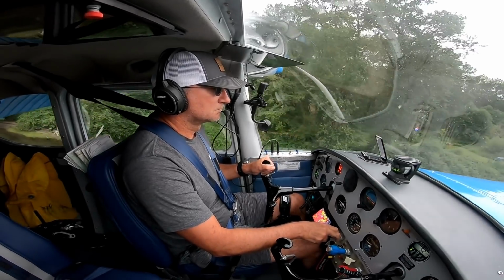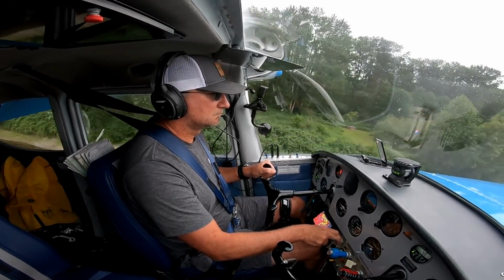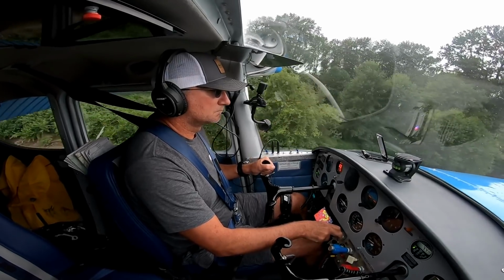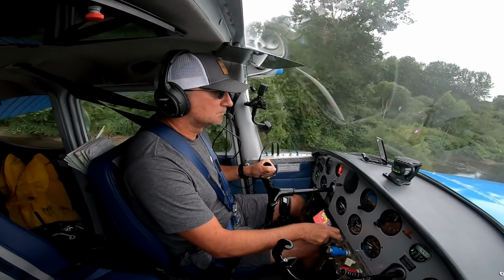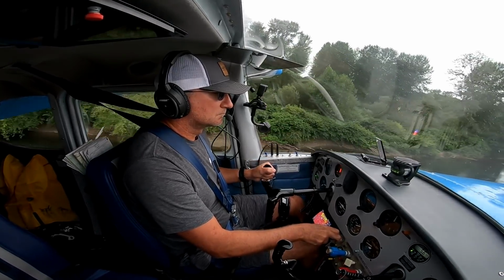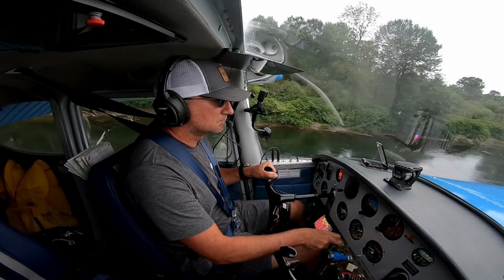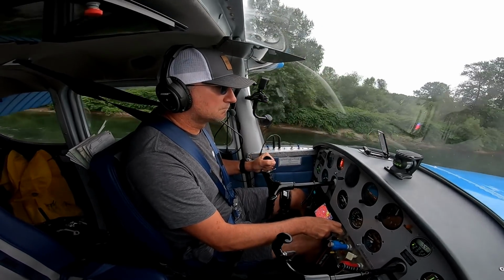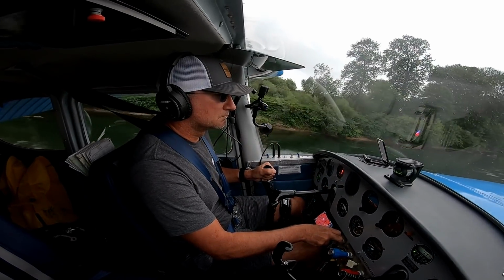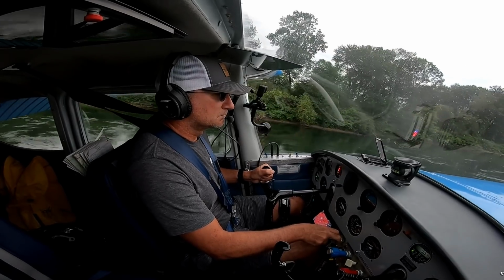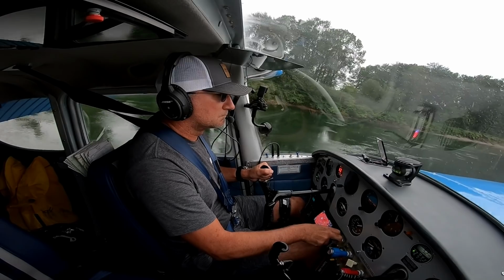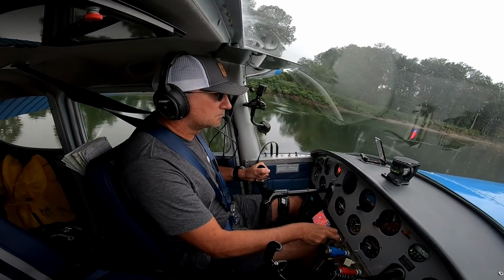I like to glance at the GPS ground speed compared to the airspeed indicator to see if I have some tailwind or headwind. See, I'm pulling the yoke, slowing down, giving throttle so I stay at the same altitude. What I'm trying to do is touch down with minimum vertical speed, trying to do a smooth touchdown.